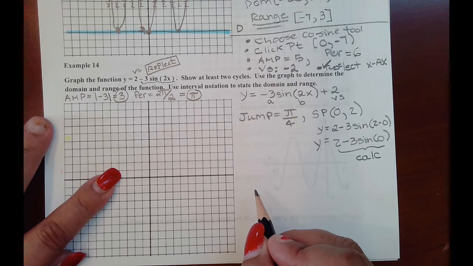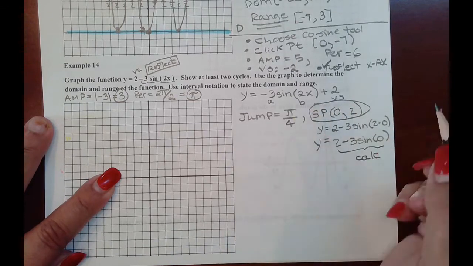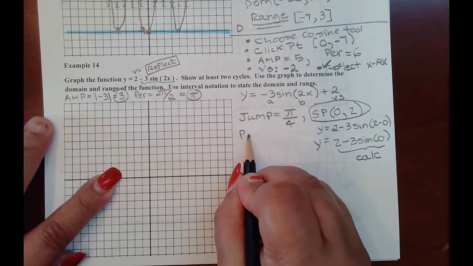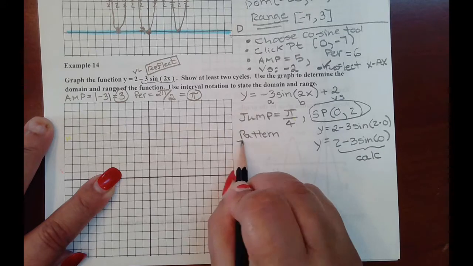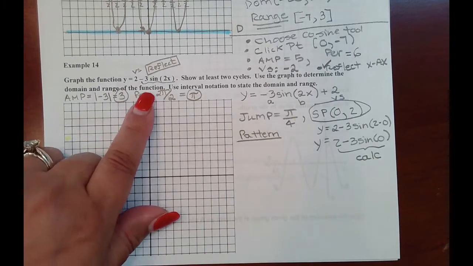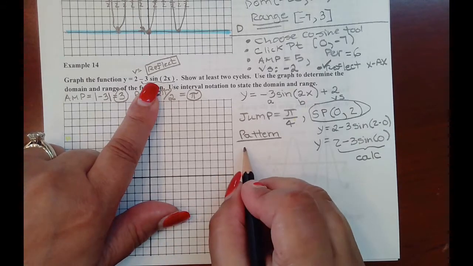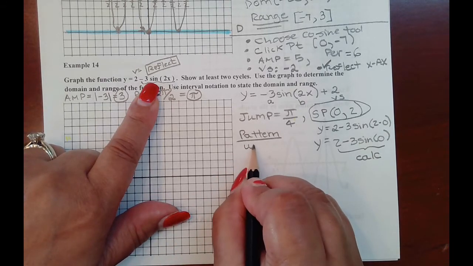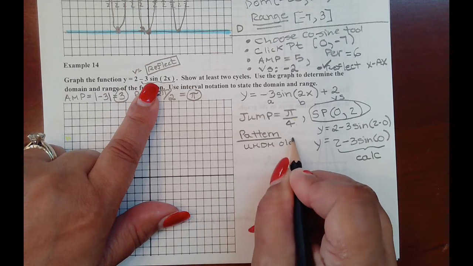Okay, then, so we have that start point of 0, 2, and then our pattern. We've got to look at the pattern for getting us started here. So typically the pattern for sine is UMDM. That's what it is to begin with. The old pattern.